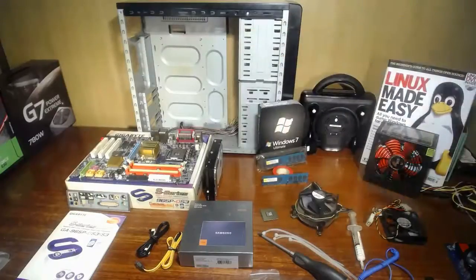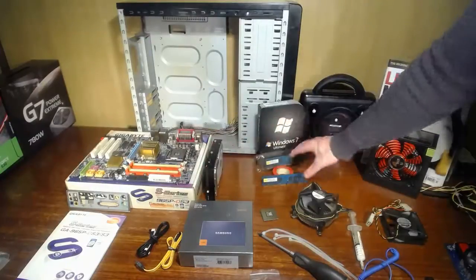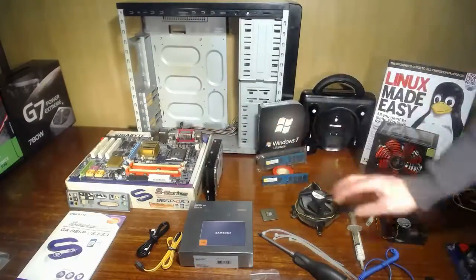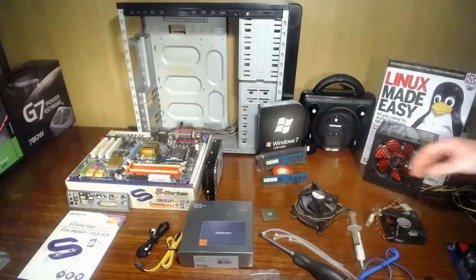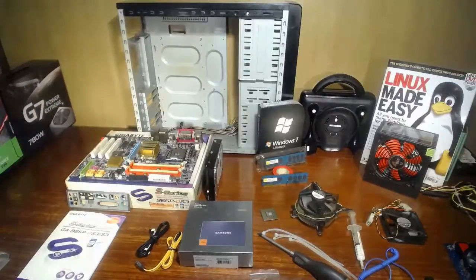Those three parts are the main parts that need to be working together. So if it doesn't boot, you know there's either a problem with the motherboard, RAM or processor, and of course the power supply.